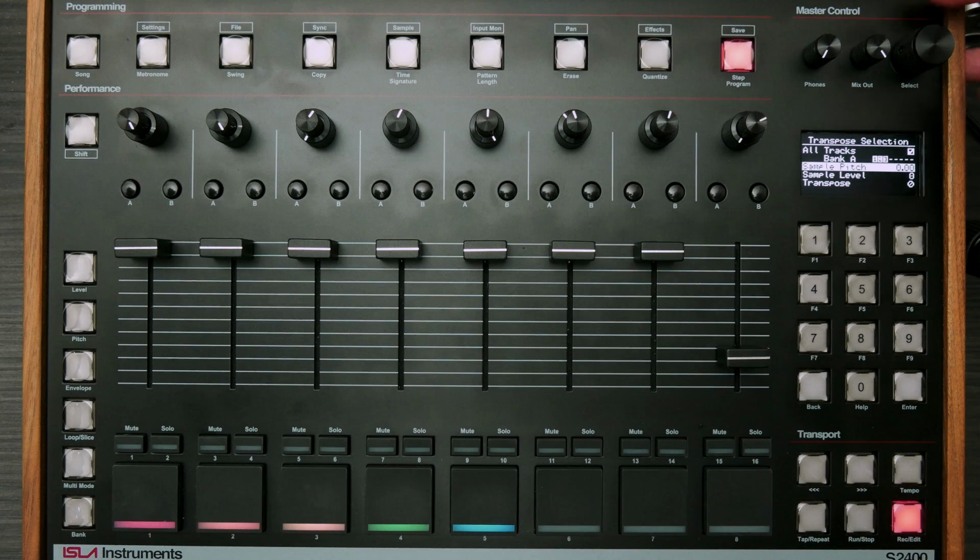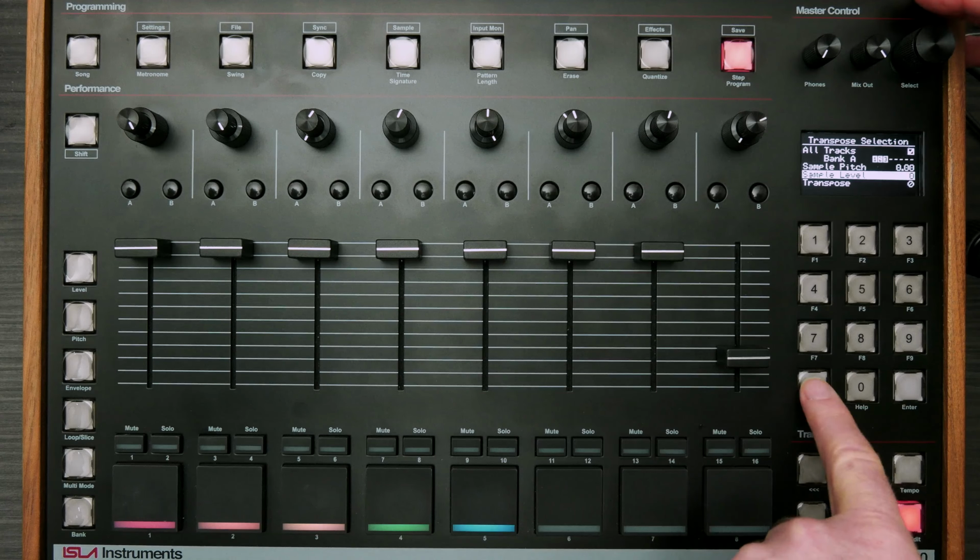Transpose allows me to change the pitch or the level. Now transpose will change the pitches relatively. So if you've got, for example, a bass line, you can transpose that entire bass line without losing the relative pitches of each note next to each other. And in here we can do the level as well. So if you've got, for example, a snare roll, but you want to bring the entire snare roll to be a little bit louder, you can do that without affecting the relative levels of each note.